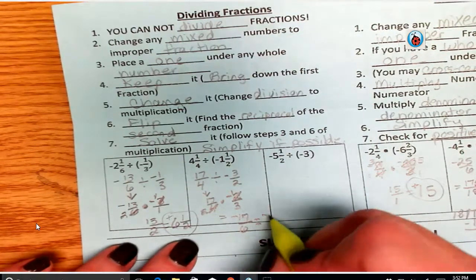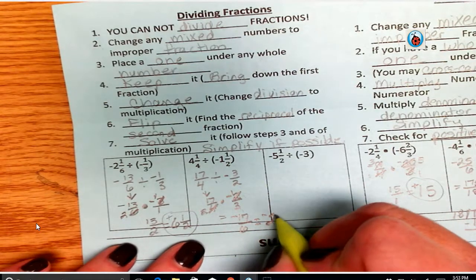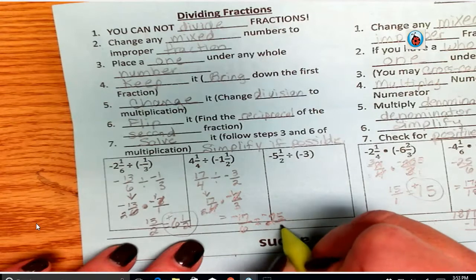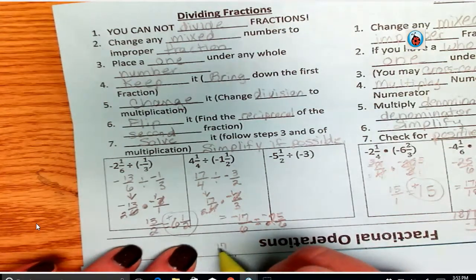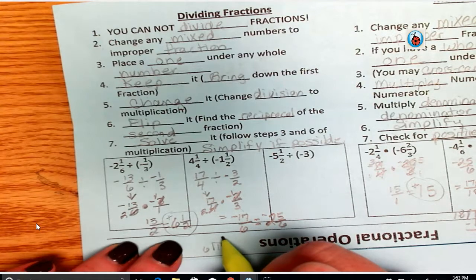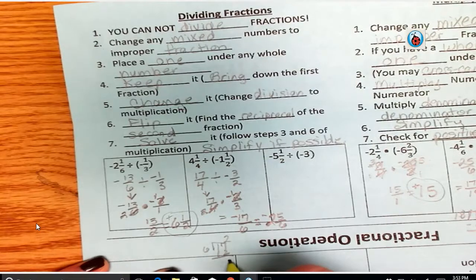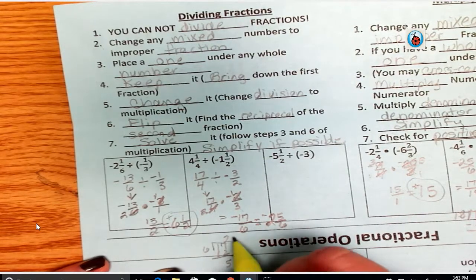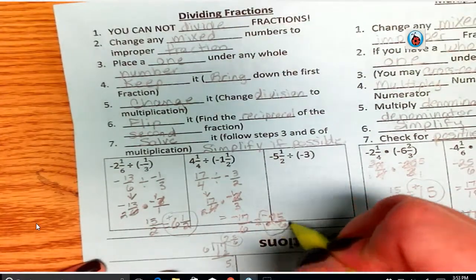6 goes into 17 2 times. 2 times 6 is 12, so that would leave 5 left over, and my denominator is the same. You can see that 17 divided by 6, 6 times 2 is 12. And then subtract that, you have 5 left over. 5 is your numerator and 6 is your denominator, and it would be negative.